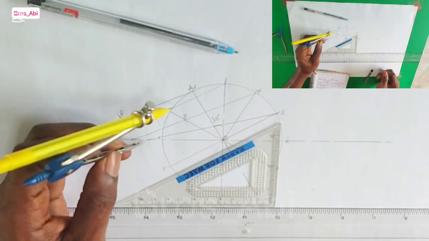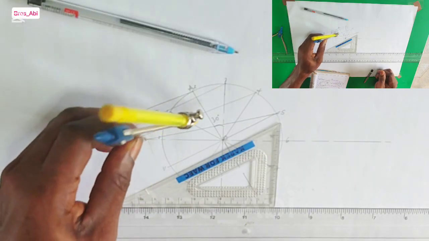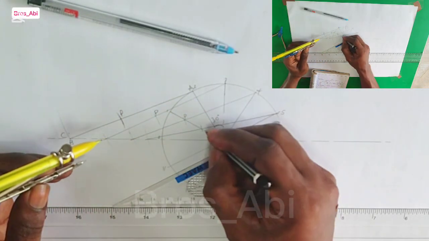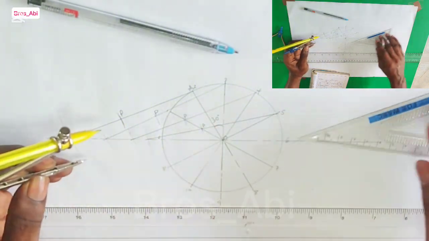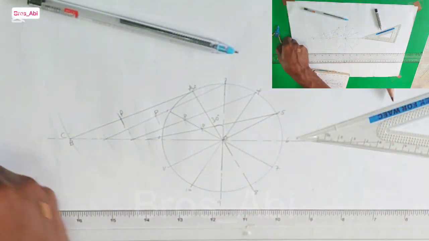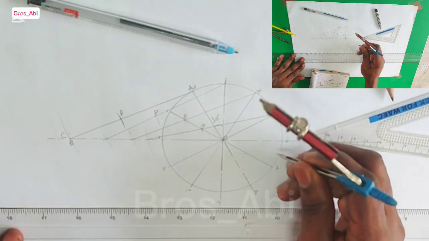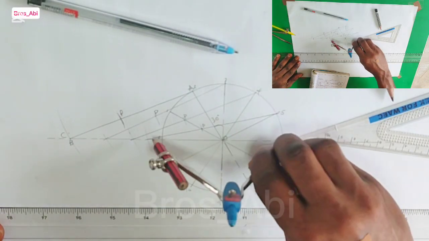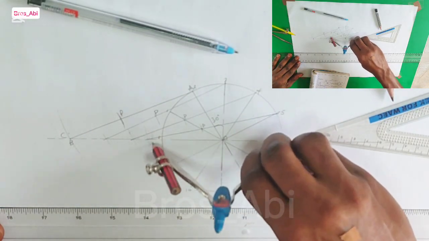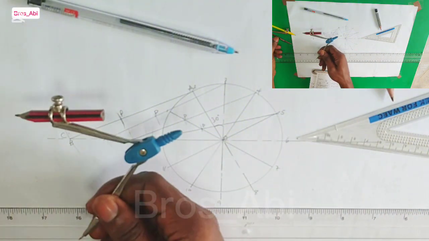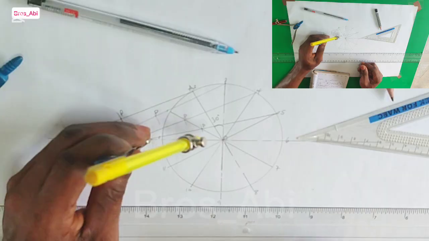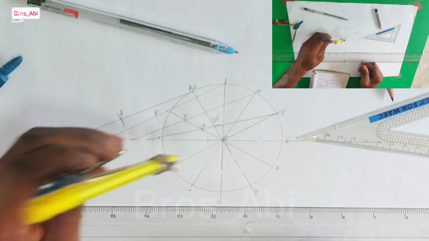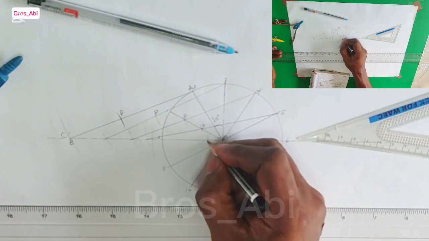And I'll mark another point P. Next is from here, this forms a horizontal line, so I'll put it where it cut it. Then another point here.